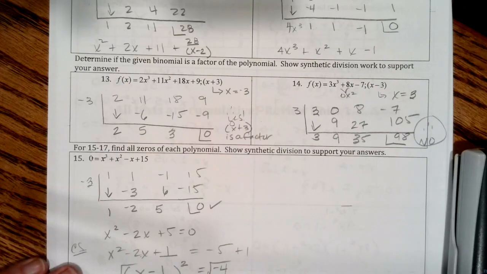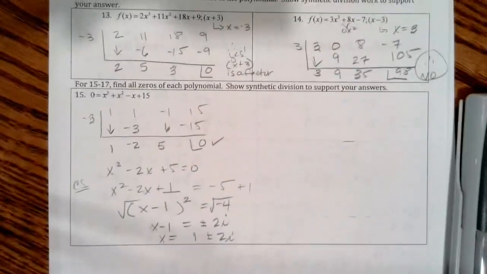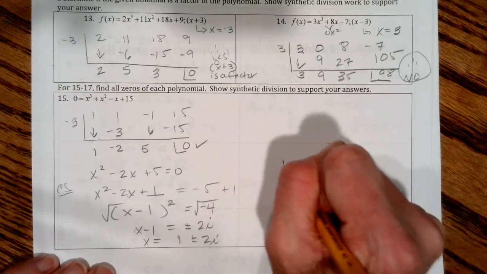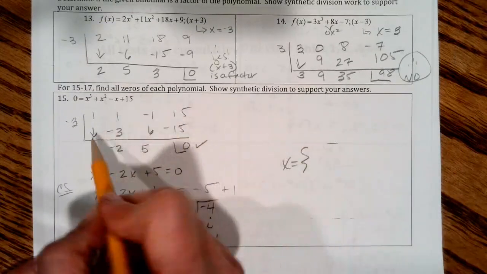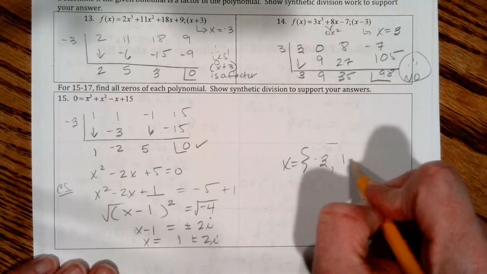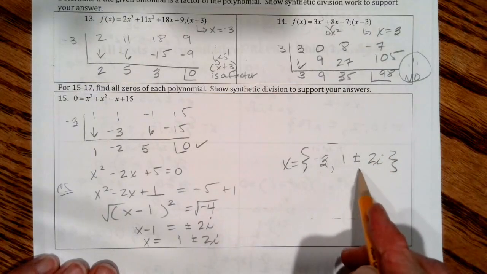Alright, so when we go to list our solutions, that means that x is equal to -3 first, and then 1 plus or minus 2i. Here's my 1, 2, 3 solutions.